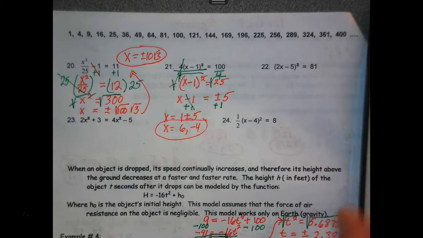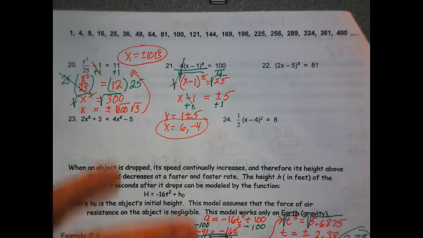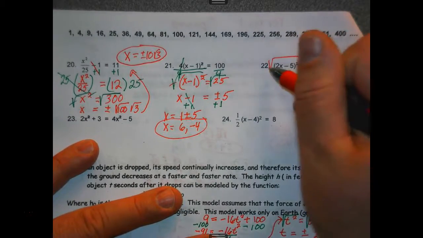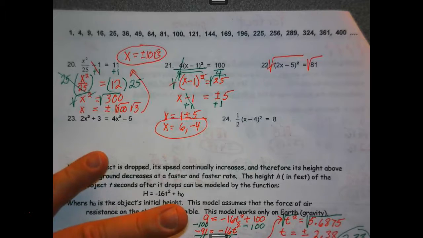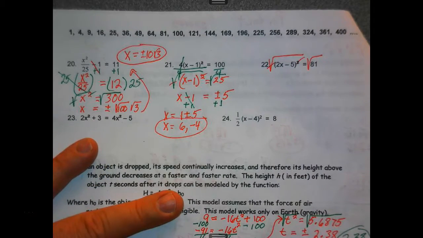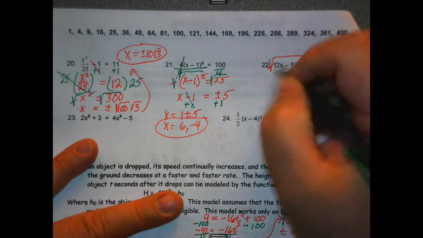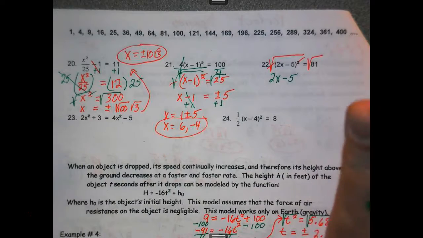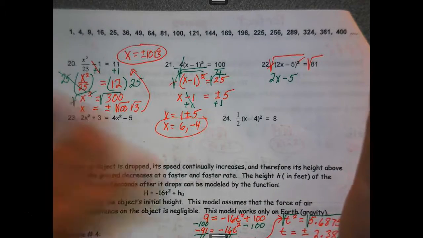Number 22. I'm going to square root both sides. You're just checking your answers because you did the homework last night. Okay, 2x minus 5. Well, I'm going to do the bookwork next. Just have a little patience. Jeez.